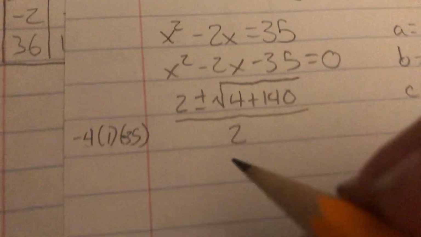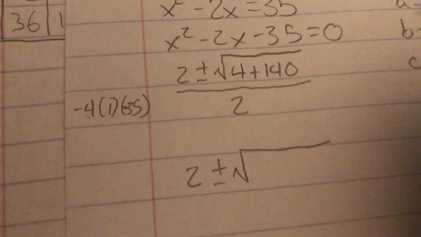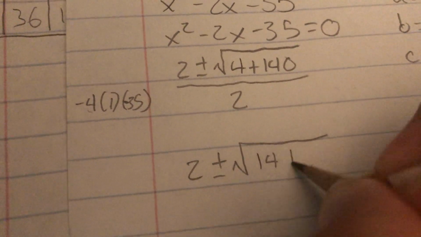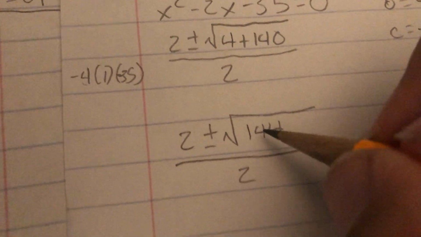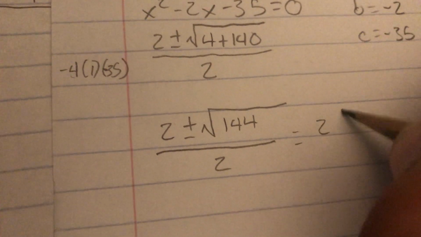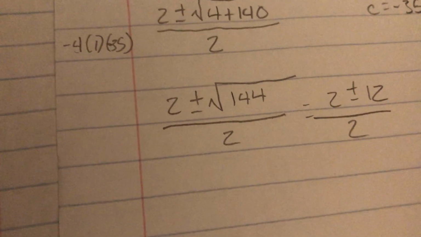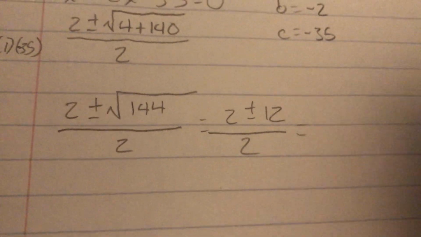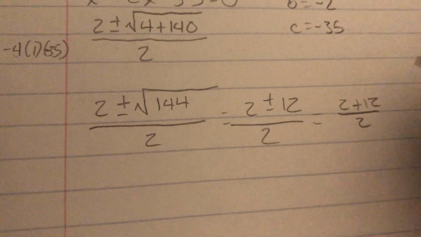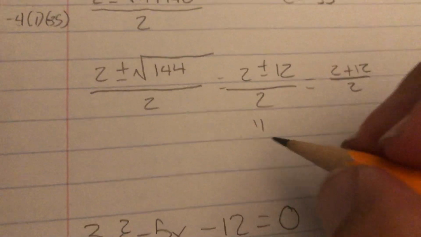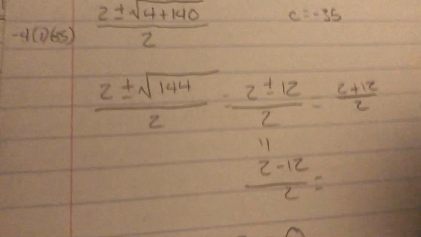So now this adds up. So now we have 2 plus or minus the square root of 144, divided by 2. The square root of 144 is 12. So now it's 2 plus or minus 12 divided by 2. So one of the formulas is going to be 2 plus 12 divided by 2, and the other is going to be 2 minus 12 divided by 2.